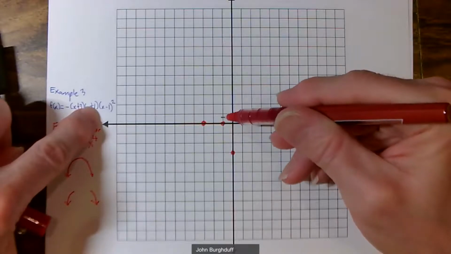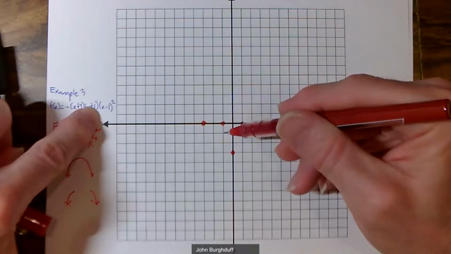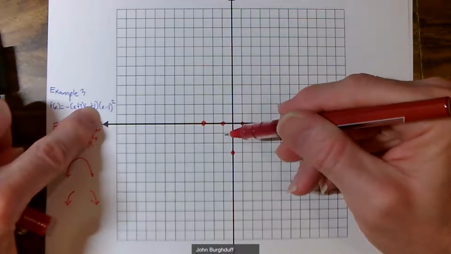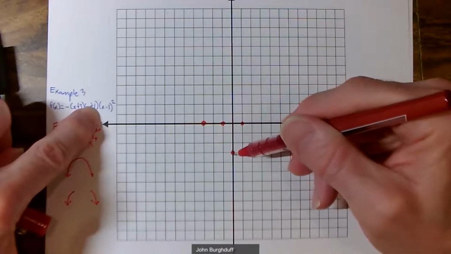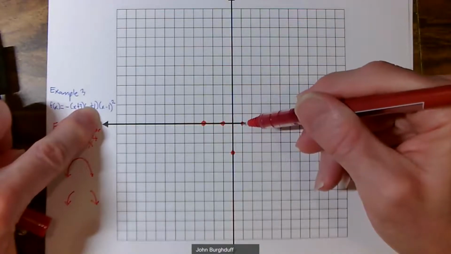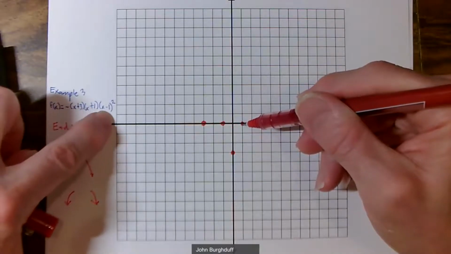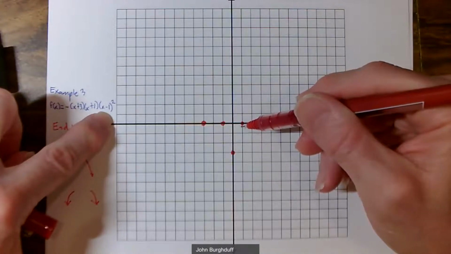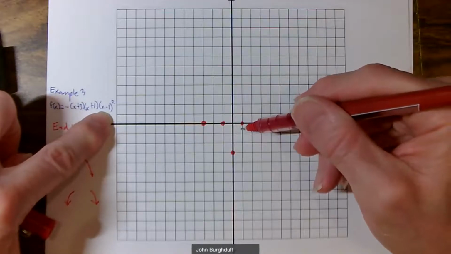So at that x-intercept, the graph will pass through the axis like a line. I got to come down and hit this point because I know that's a point on the graph, and then I got to come up and hit this point. But at this point, that corresponds to this factor, and that's raised to an even power, so the multiplicity is even, which means that the graph will just touch that point like a parabola.